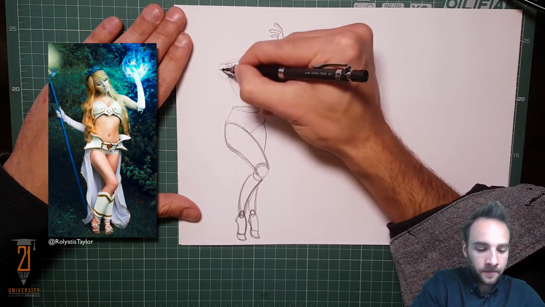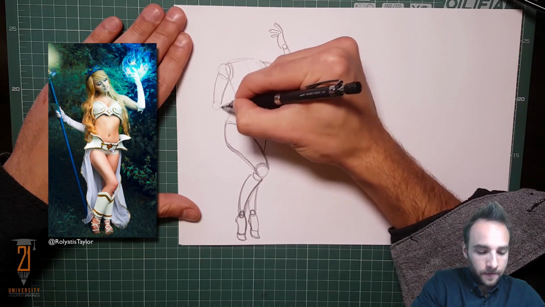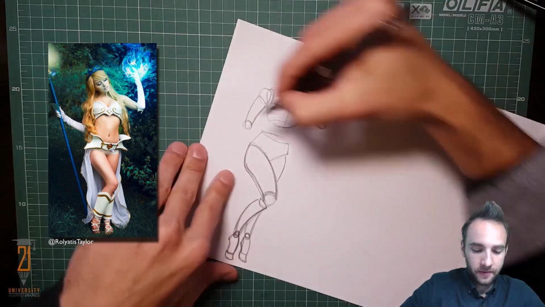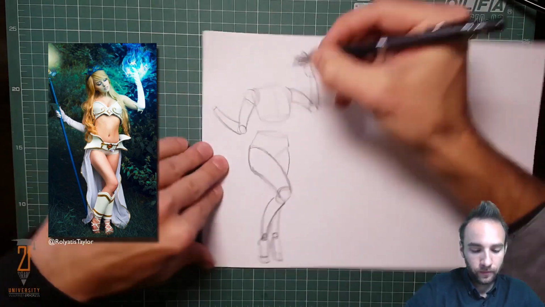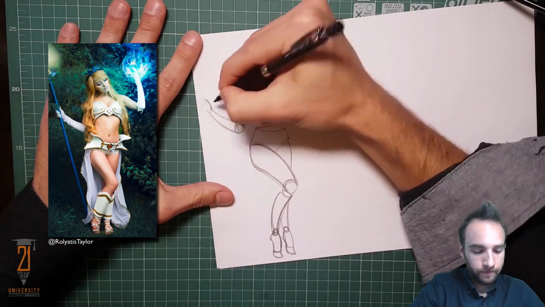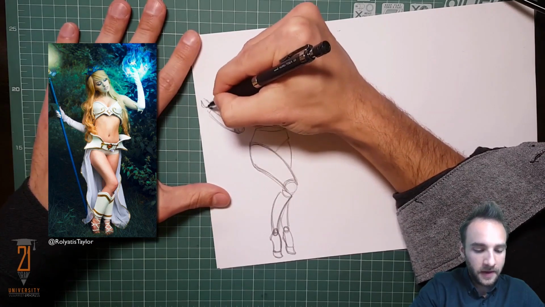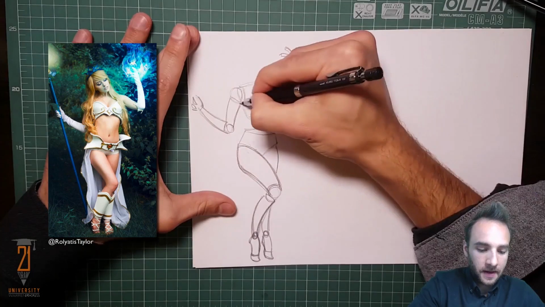The arm side, and then the opposite direction for the side. Okay, it's hard to tell with the hands and what they're doing right now. So we're just going to keep it like that for now.